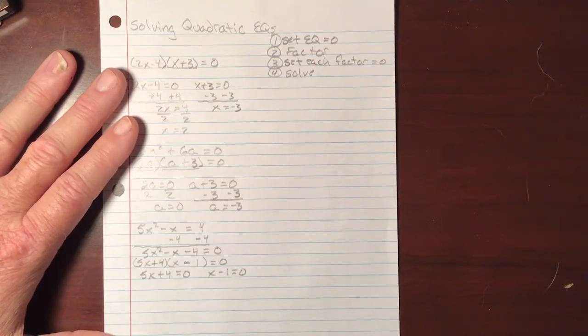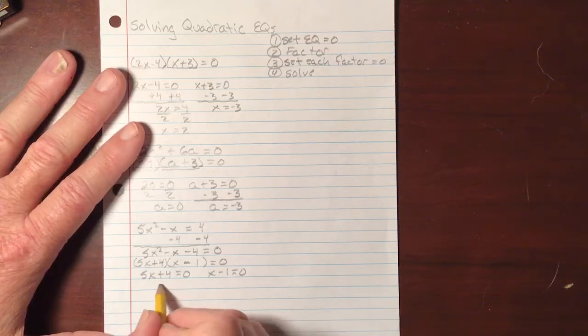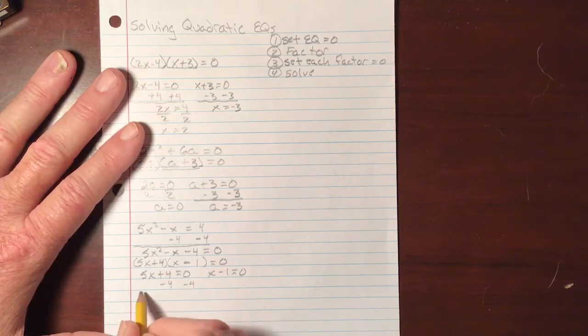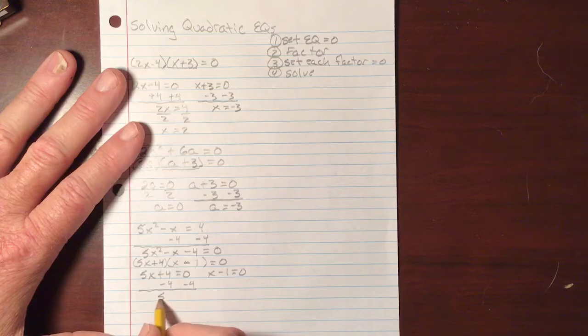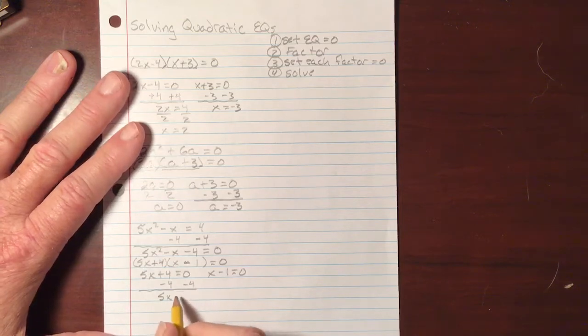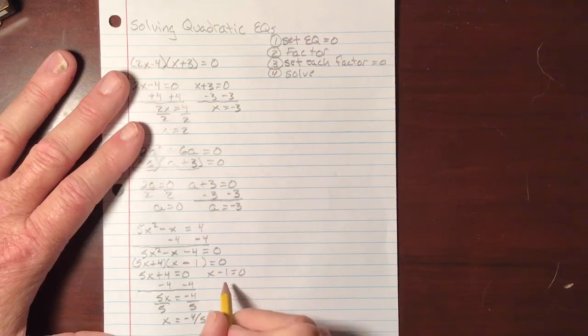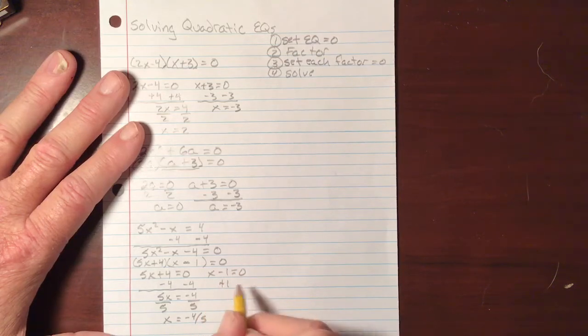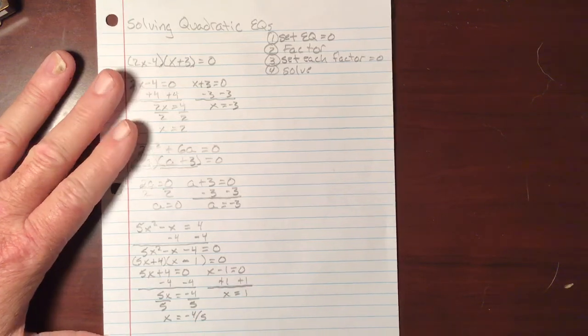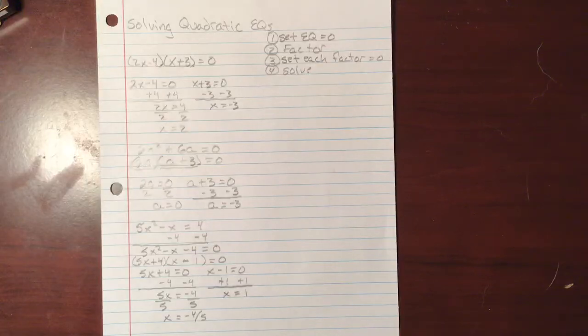So let's solve it. Subtract 4. We'll get 5x is equal to negative 4. Let's divide by 5, and we'll get x is equal to negative 4 fifths. Over here, we'll add 1, and we'll get x is equal to 1. And you're done. All right, last one.